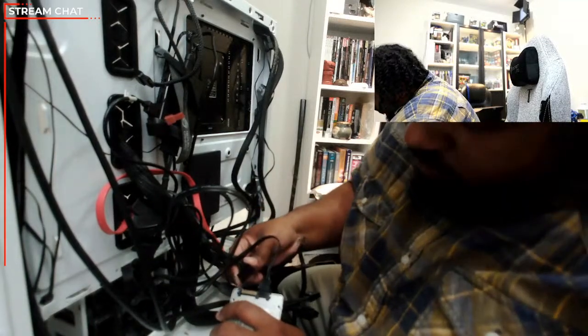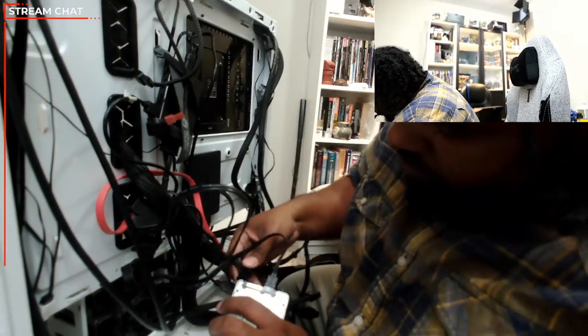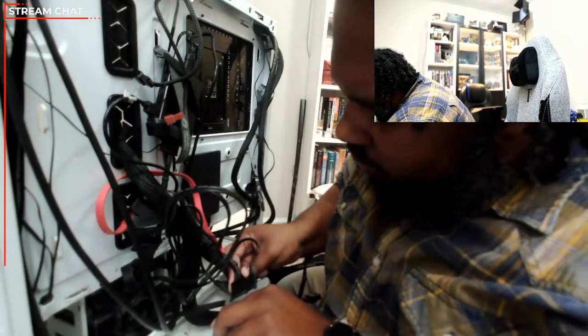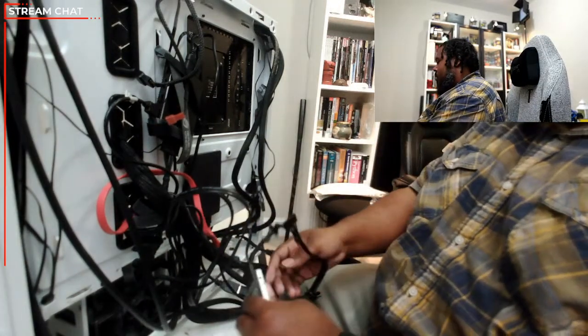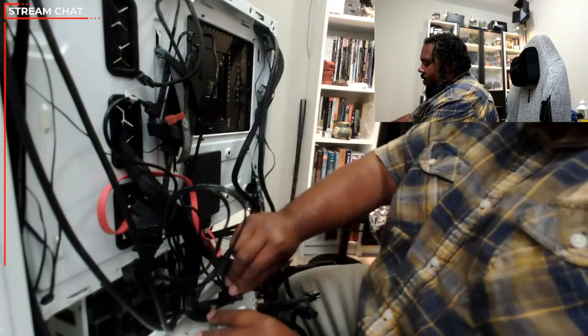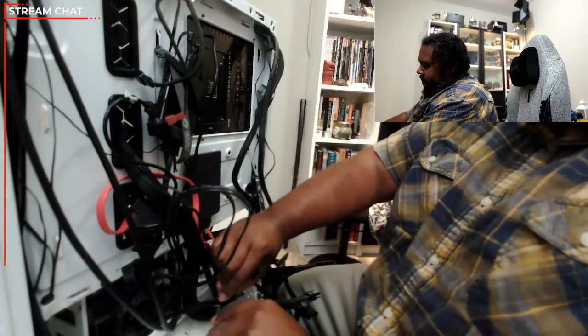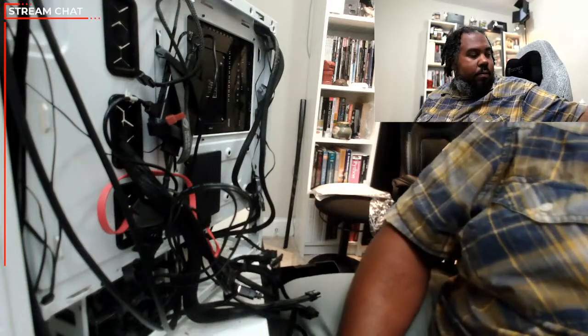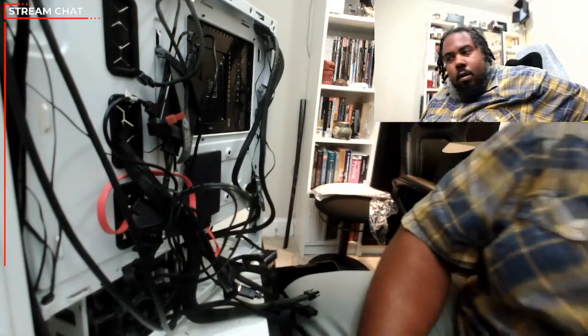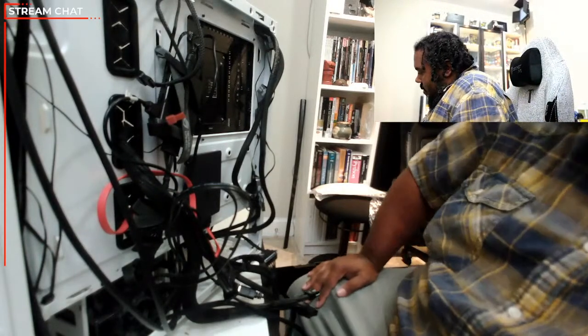And we're going to go and connect data and connect power. So when we're done, we just slap that in there. Actually, I'm just gonna leave this free. So I'm not gonna give myself that headache right now. All right, so we got power ran.